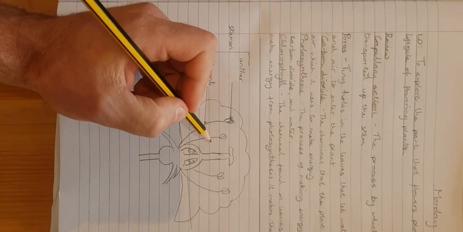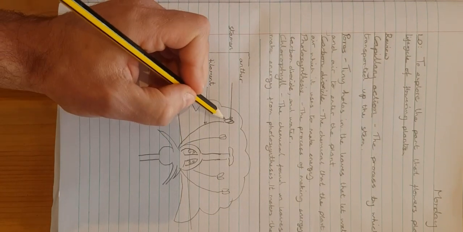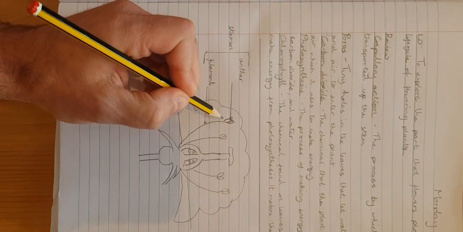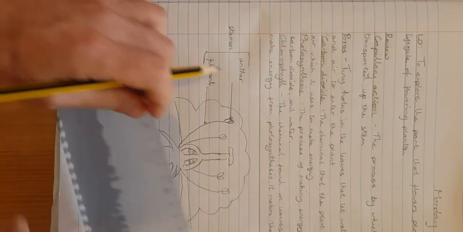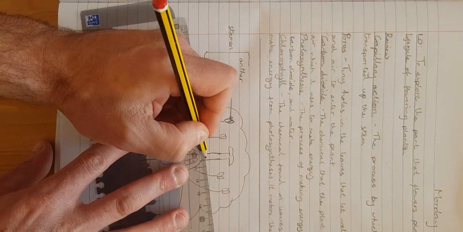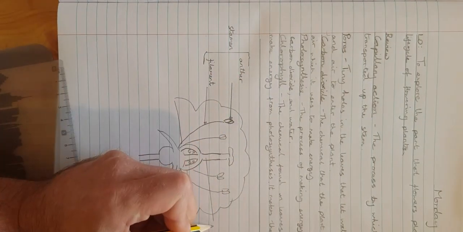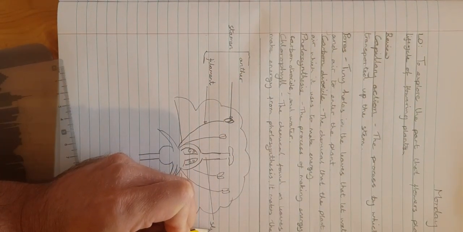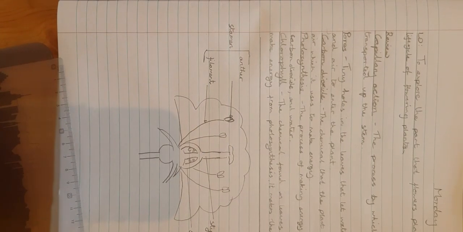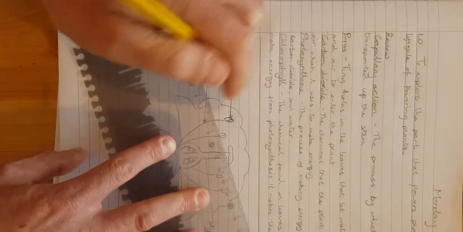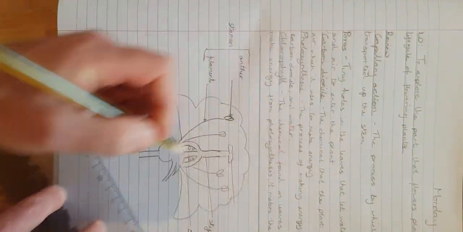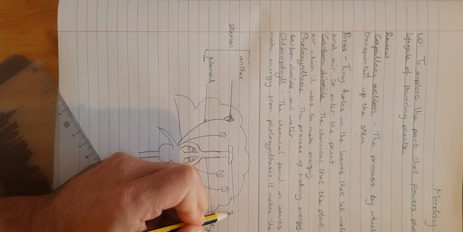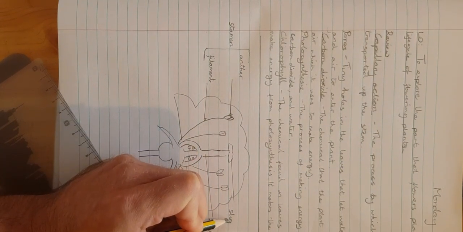Now, just like the male stamen part of the plant has this filament holding up the anther, so too does the female part. It has this thicker stem called a style. And then on top of the style, the female part of the plant has got the stigma.